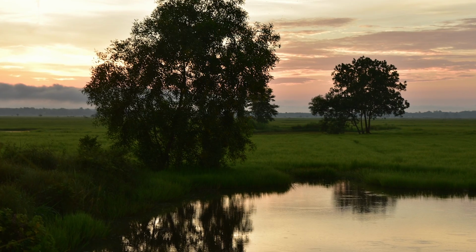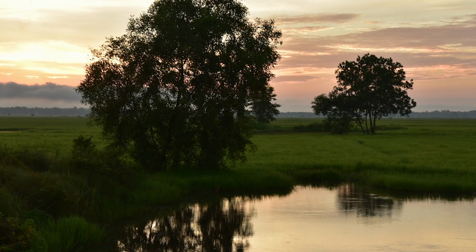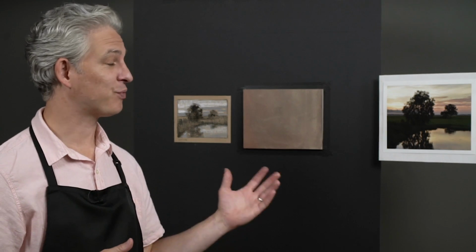Okay, here's the plan. We've got some trees in a meadow by a pond at sunrise, and it has the potential of falling very dull. There's a lot of rich medium and dark tones in this reference that I've selected intentionally for that reason, so that we bring the panache, we bring the color to this.